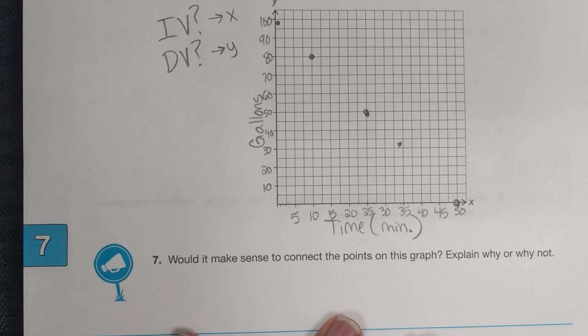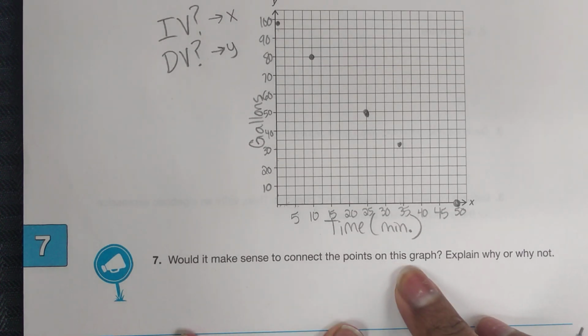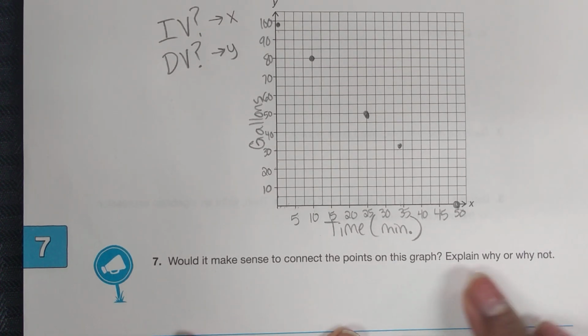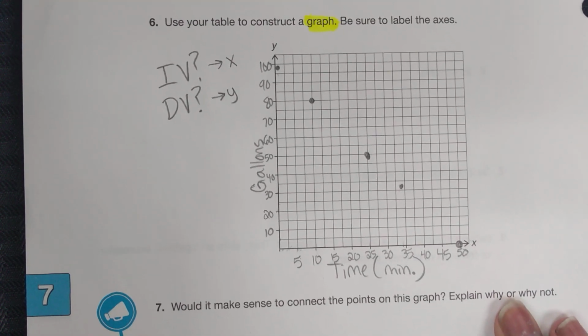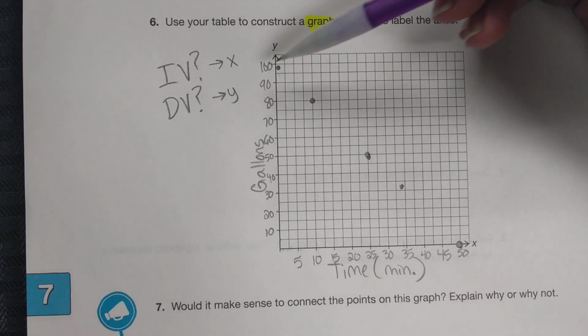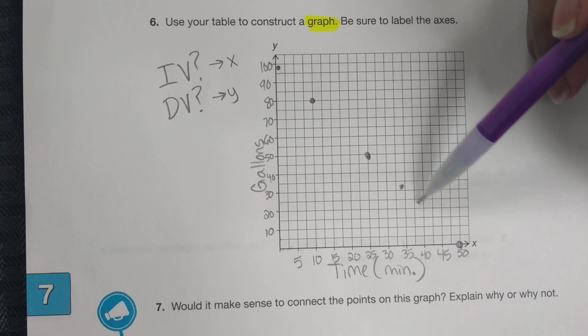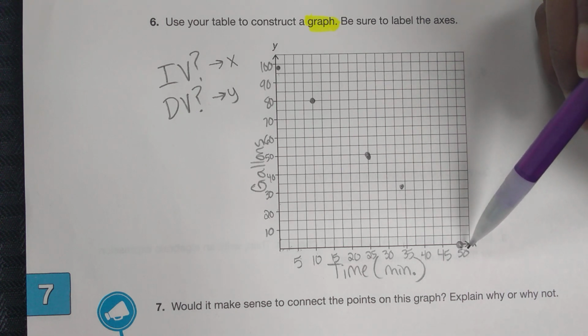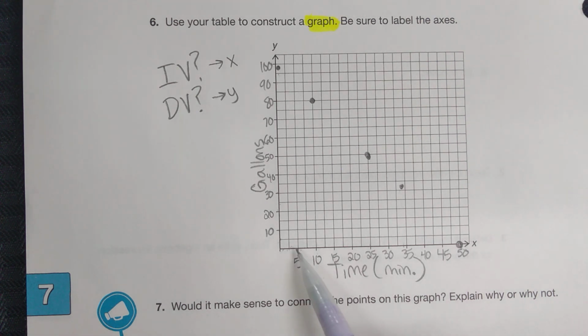Look at this question. Would it make sense to connect the points on this graph? Explain why or why not. Stop and think. Would it make sense for me to draw a line through these points? Remember, we talked about this. If I can say that you can have 2/5 of a minute and 2/5 of a gallon, then yeah, I can connect those points.